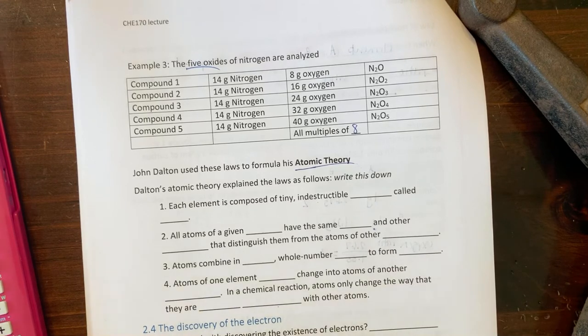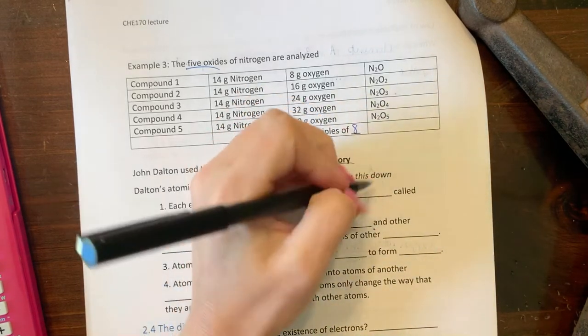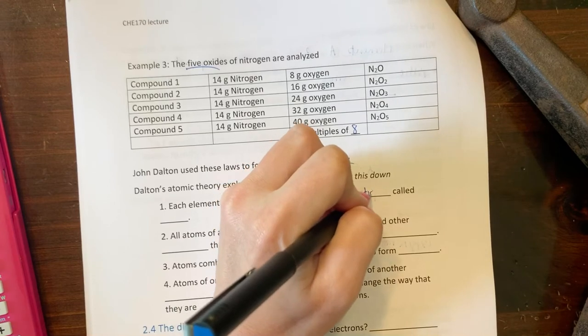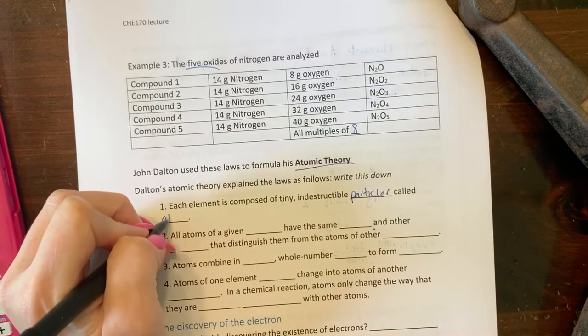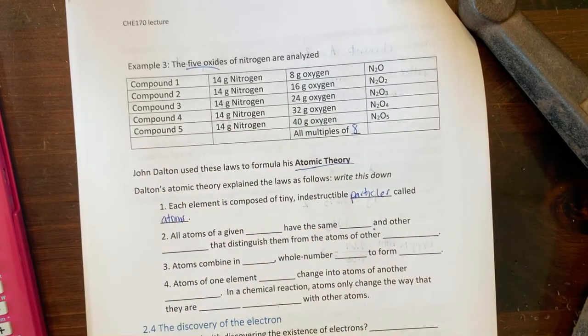Dalton's atomic theory, which was the first atomic theory that anyone came up with that made any sense, said each element is composed of tiny indestructible particles, and we're going to call them atoms.